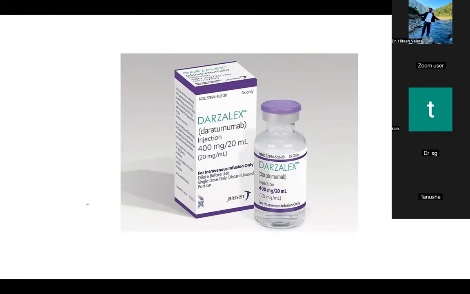Now, usually daratumumab is administered in the IV form and the subcutaneous form. When you give it in the IV form, usually in myeloma, you give 16 milligram per kg weekly for 8 weeks, then 16 milligram per kg every 2 weeks for 8 cycles, and then you give 16 milligram per kg monthly maintenance. And in the subcutaneous form, you give 1800 milligrams subcutaneously over 5 minutes.